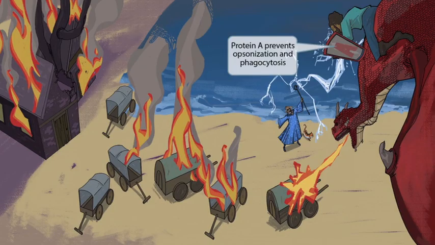Okay, now notice that we've added a shield with the letter A to the image. This tall man is lucky he has the shield because without it, he would have been shocked by Merlin's magic. The shield with the letter A on it is our symbol for protein A. This is a virulence factor produced by Staph aureus that binds to the Fc region of IgG and prevents opsonization and phagocytosis.